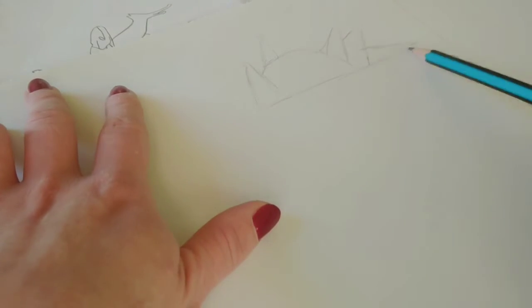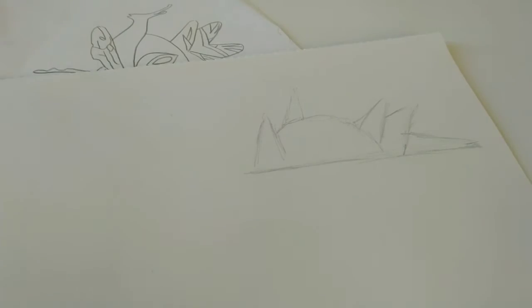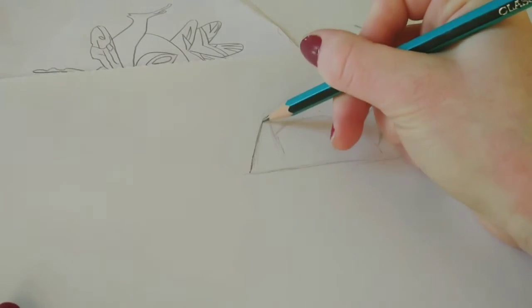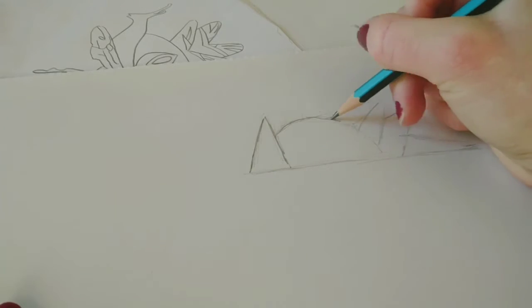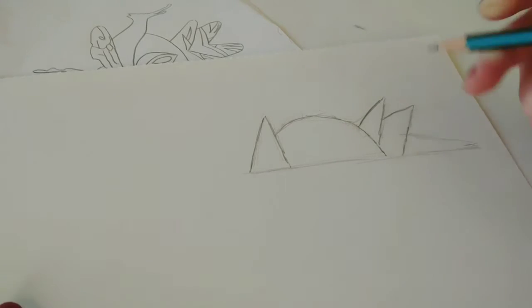So I'm keeping my shape simple, simplifying my motif. And as I go, I'm just editing a little bit, taking out sections that I think maybe I might not include in my design. So here's my overall shape.